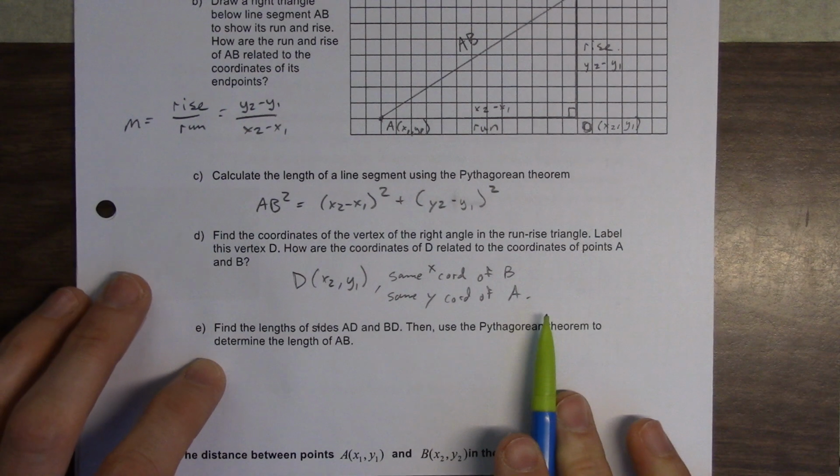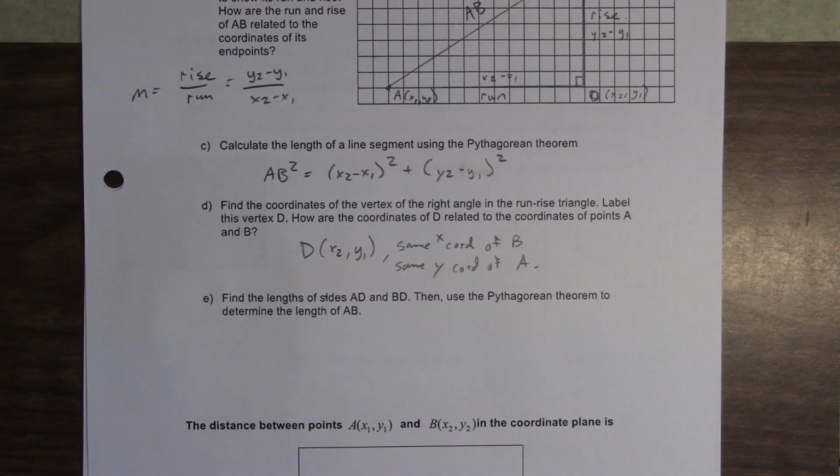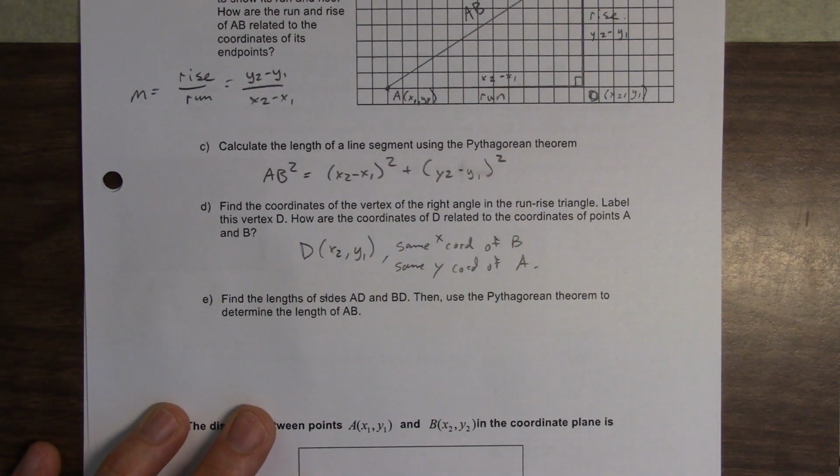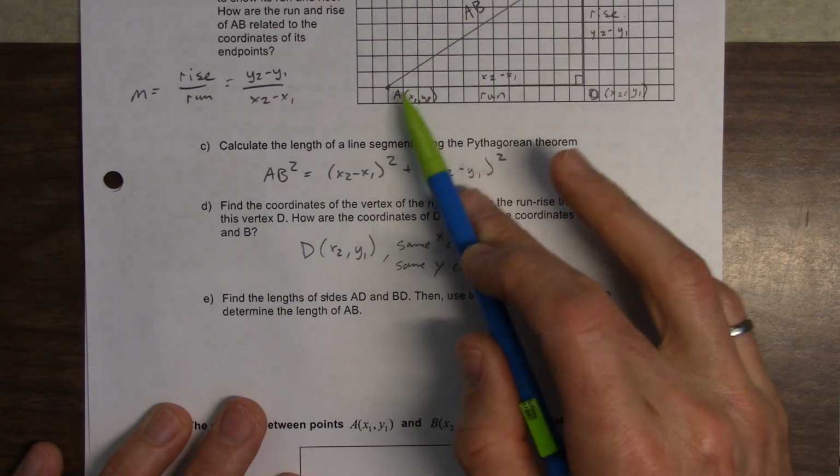The reason this is important is just to develop this formula, which we're just going to do one time. Hopefully this is not too confusing. We're just getting through it. It says find the lengths of AD and BD, then use the Pythagorean theorem to determine the length of AB.